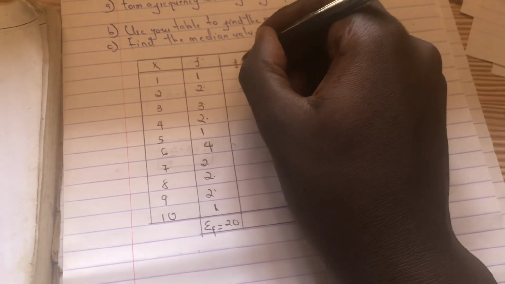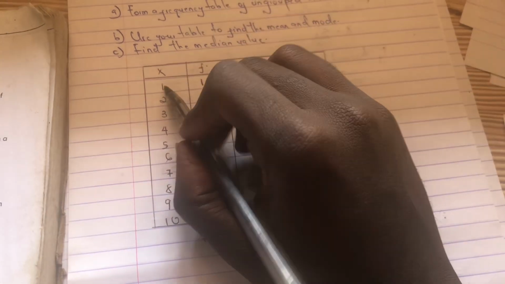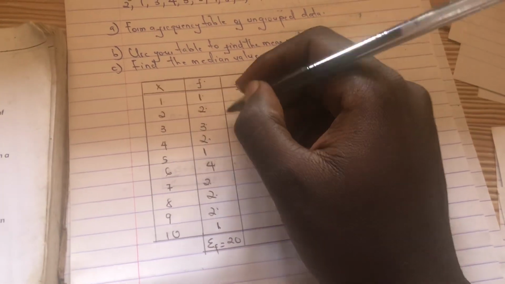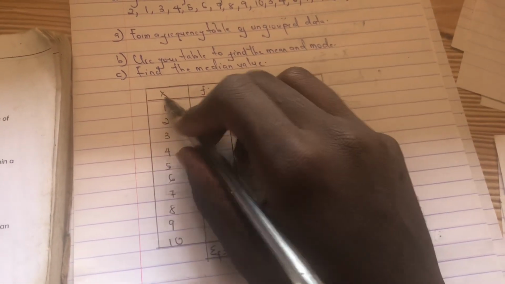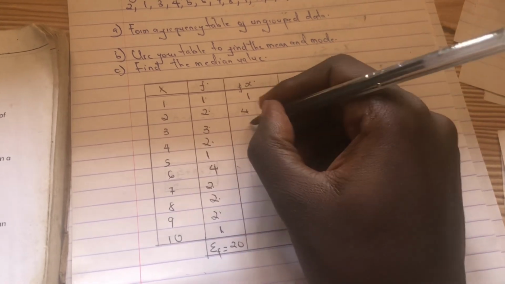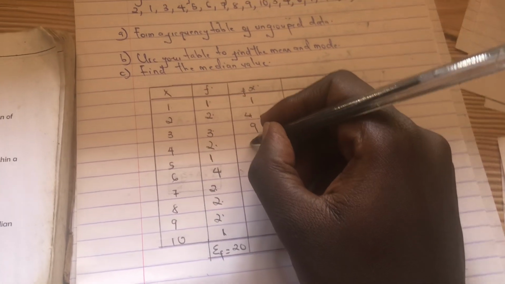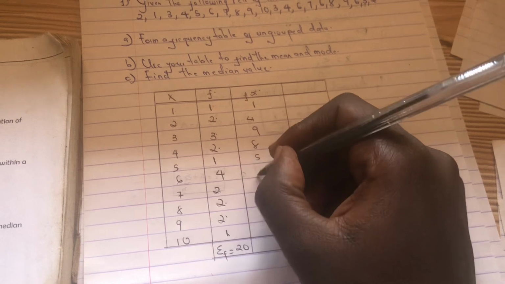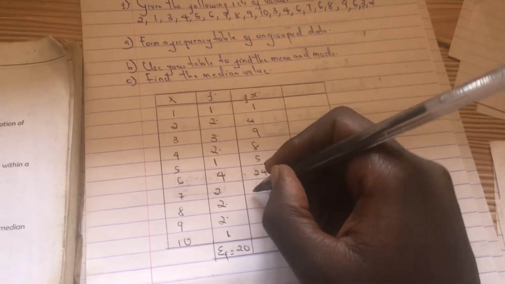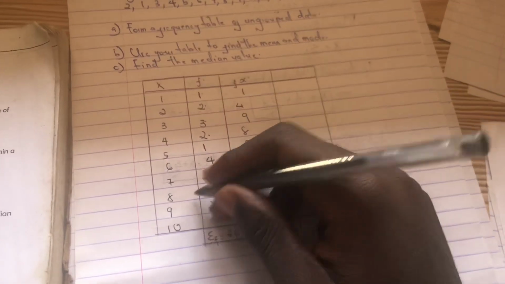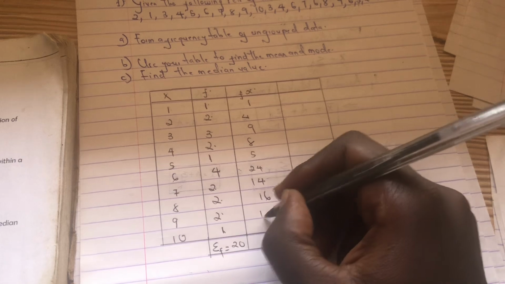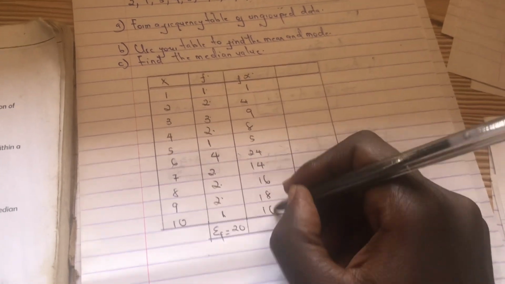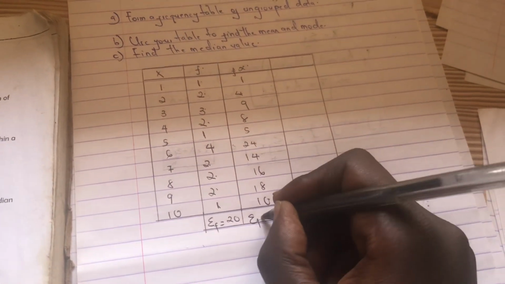So we said if we have the frequency and x, we have to get the fx. Are we together? So this times this is 1. This times this is 4. You get f times x. Are we together? 3 times 3 is 9. 4 times 2 is 8. 5 times 1 is 5. 6 times 4 is 24. 7 times 2 is 14. 8 times 2 is 16, 9 times 2 is 18, 10 times 1 is 10, and you get the summation of fx.